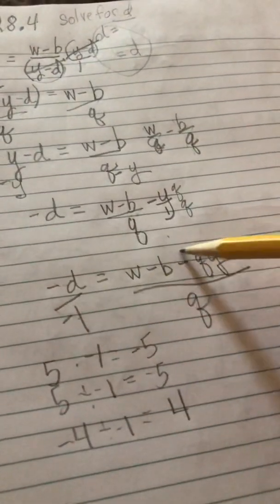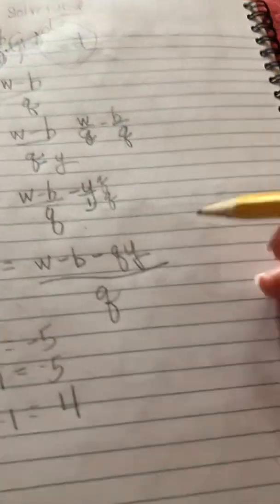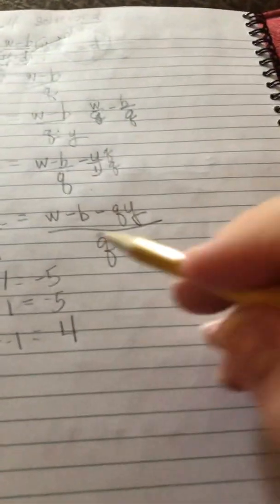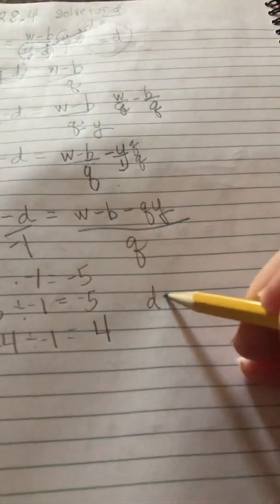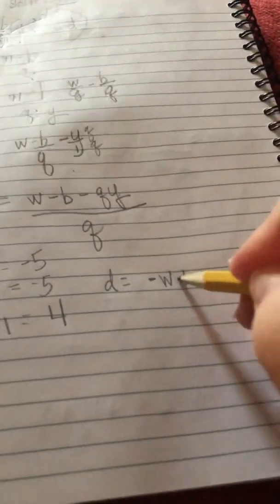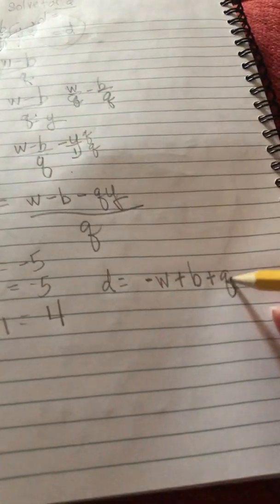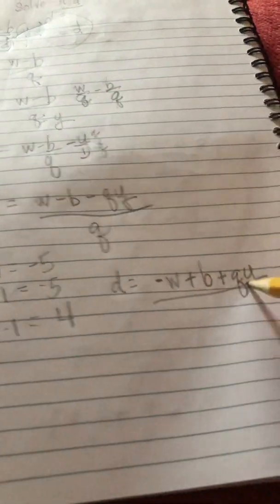So when we divide by -1, it's going to change all these signs. So then our answer would become D equals a negative W, a positive B, a positive QY over Q.